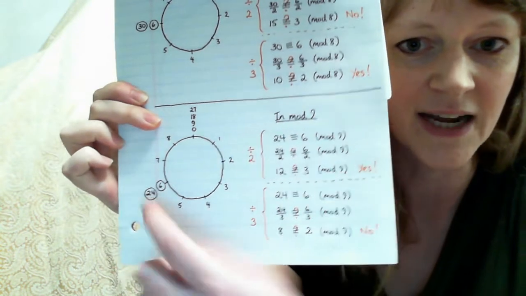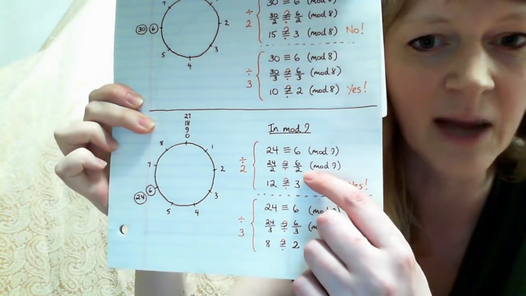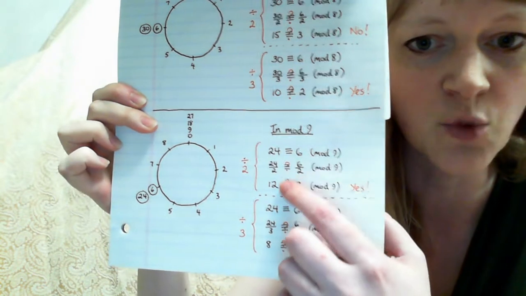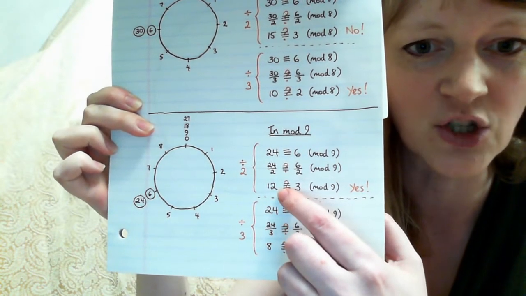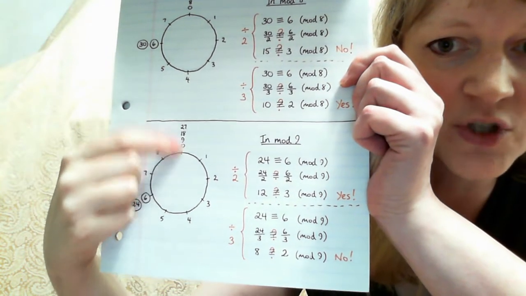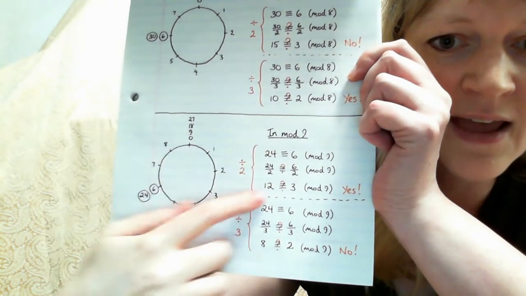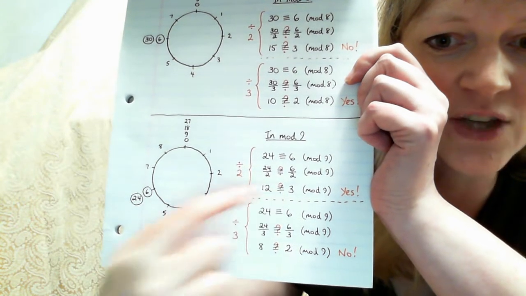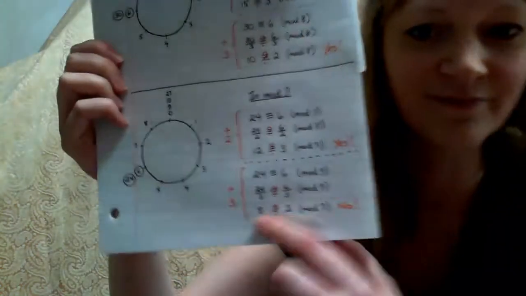Let's take a look at mod 9 this time and look at 24 congruent to 6 in mod 9. Here it is. And what happens if we divide both sides by 2? We get 24 divided by 2 is 12. 12 is 3 more than 9, which is in this spot. 1, 2, 3. And yes, it does match. It is in that 3 spot.